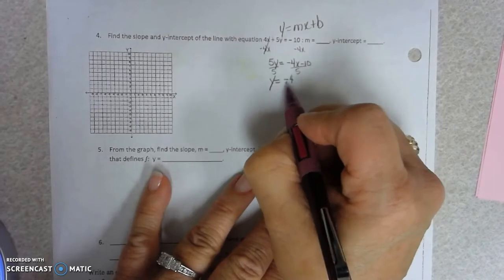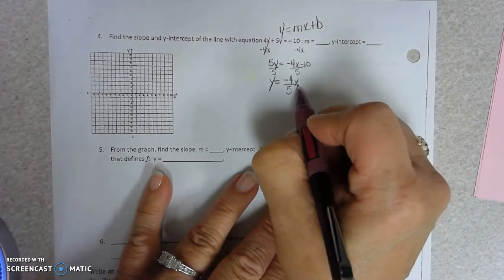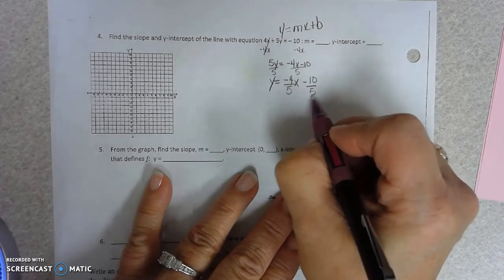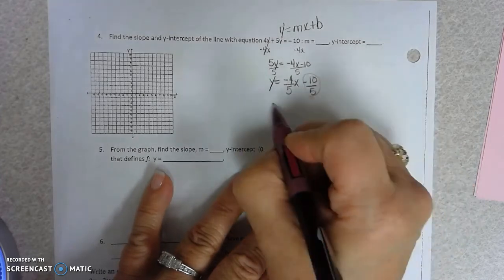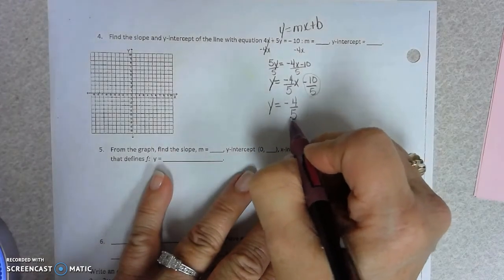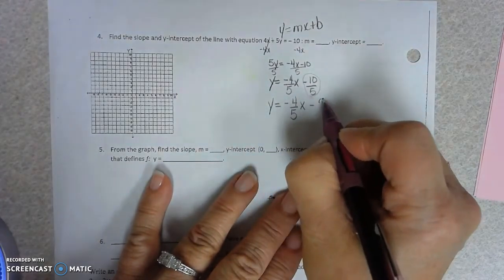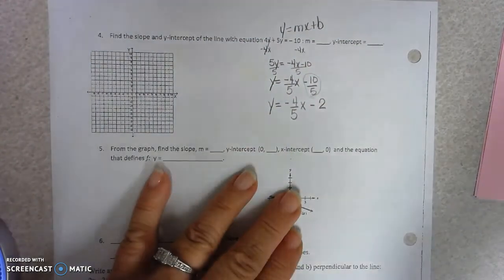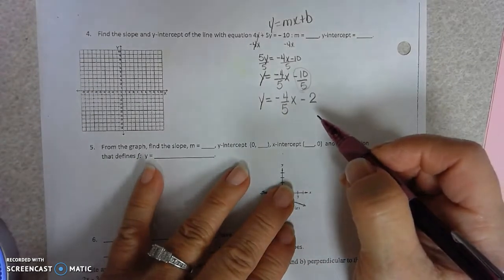So we have negative 4/5 x minus 10 over 5. Can I reduce that? I think I can. Y equal negative 4/5 x minus 2, because 5 goes into 10 two times. Or you can do it on your calculator. So what is my slope?